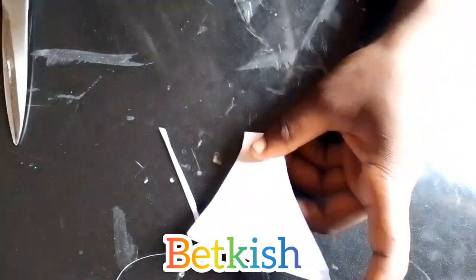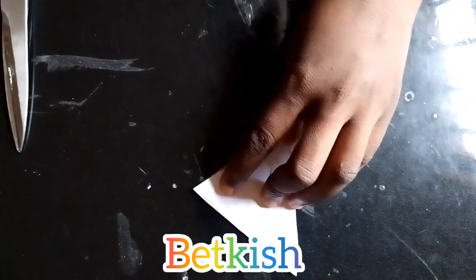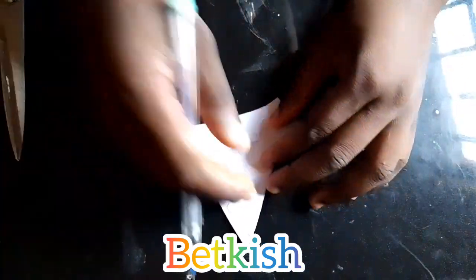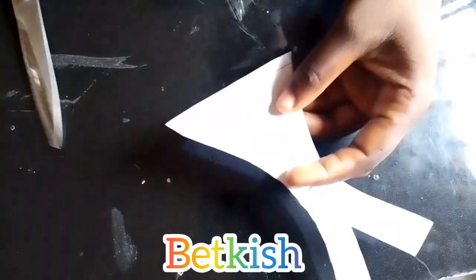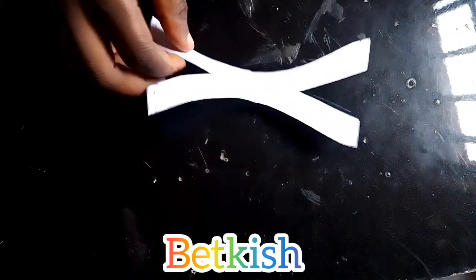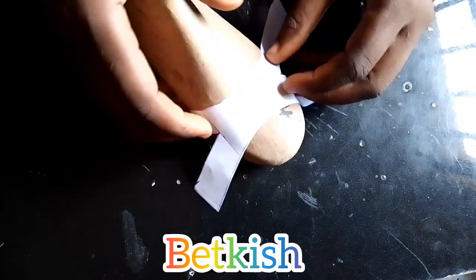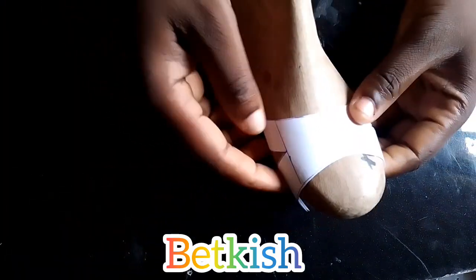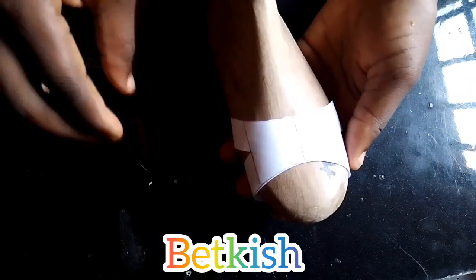So I've reduced it, and what I'll be doing next is drawing this out. I'll just try to trim this out. It actually looks like this. Placing it on our last, can you see? The only part you need to do now is creating a bow and attaching it to this part.